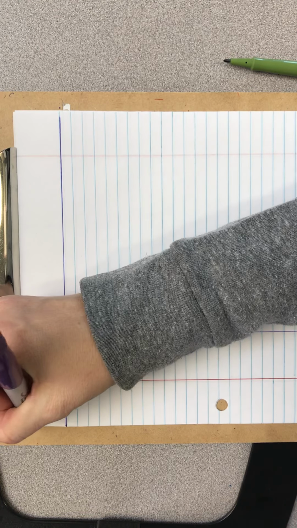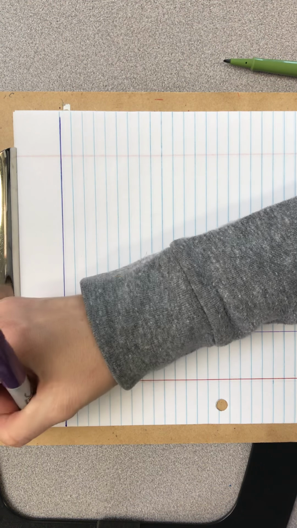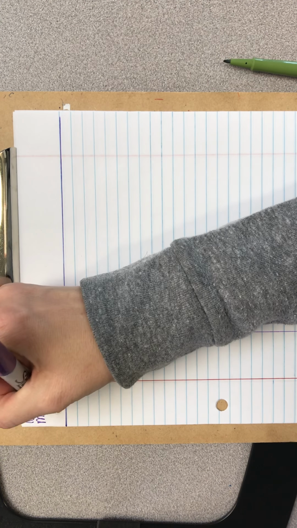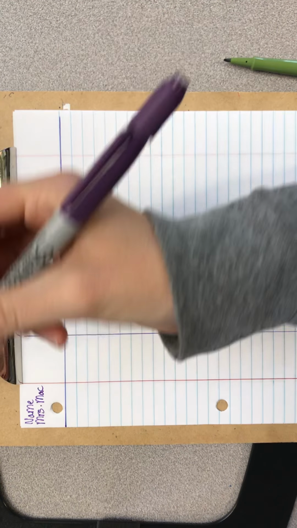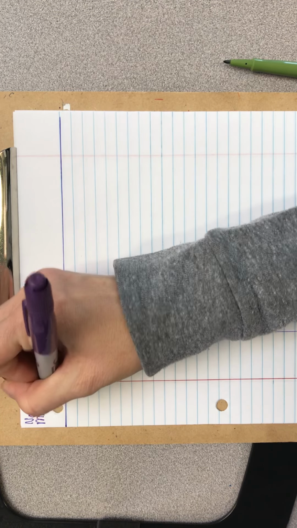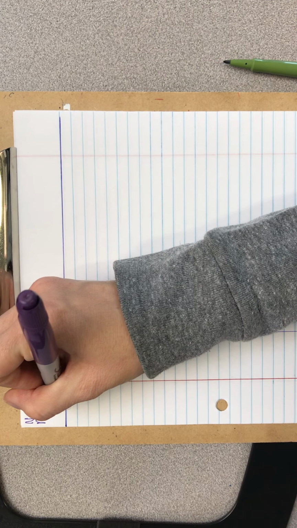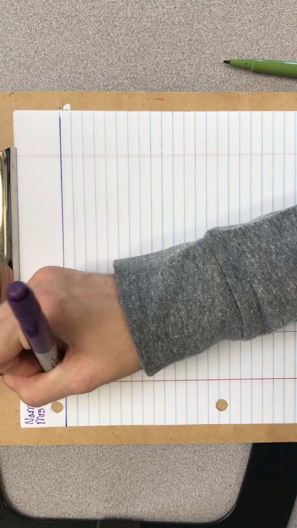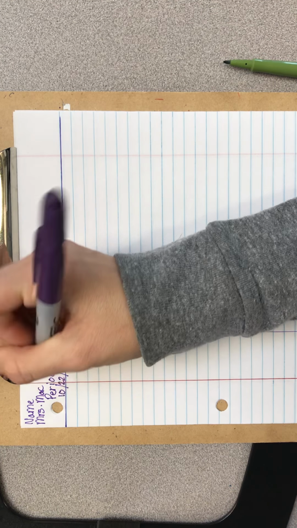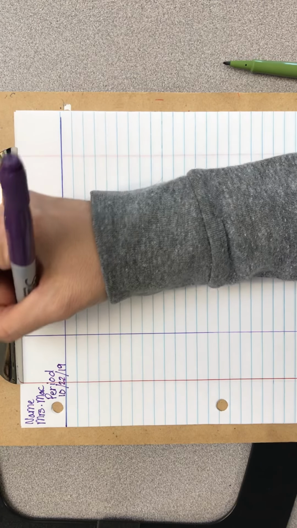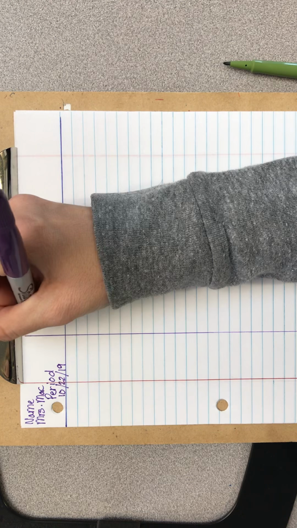So your name, this is Mrs. Mack. Now, I'm doing this for all 3 classes, so I'm going to leave the period blank, whatever period you are in. And then today is 10/22/19. Okay, so today we are going to factor algebraic expressions.